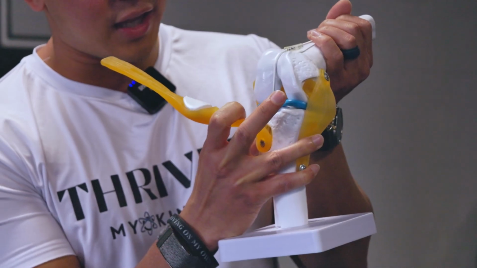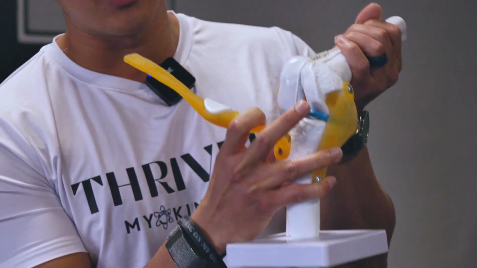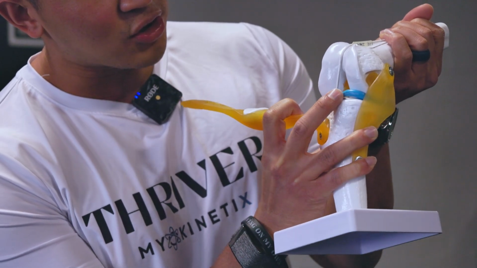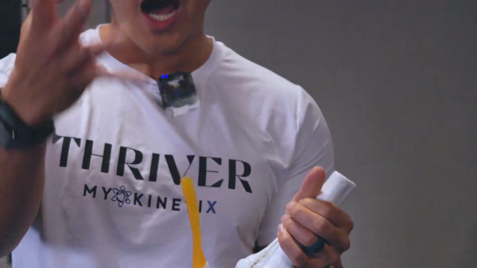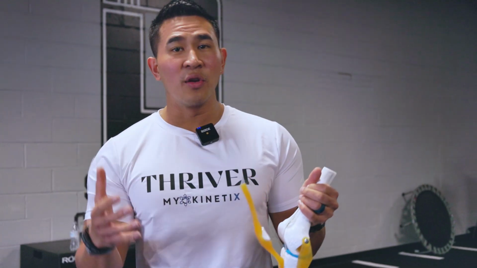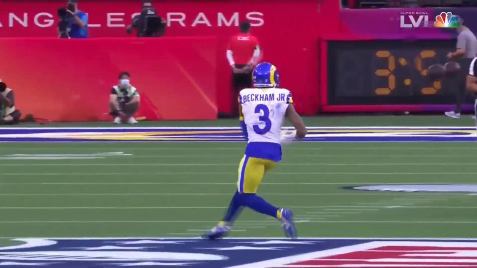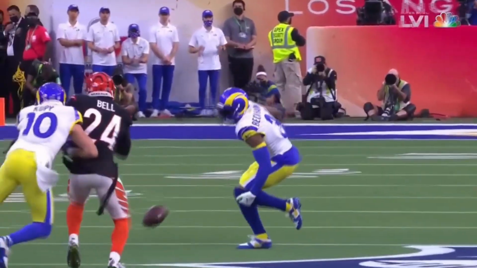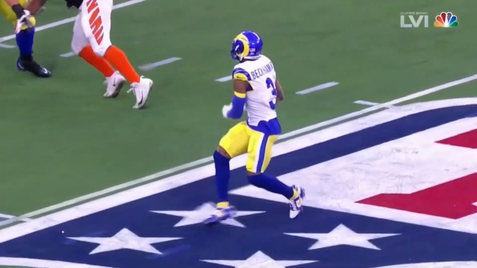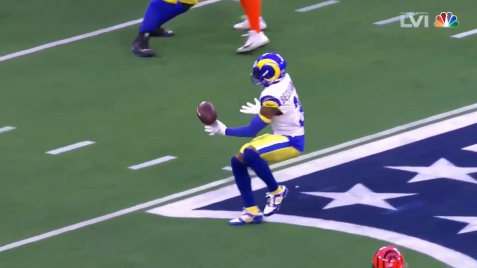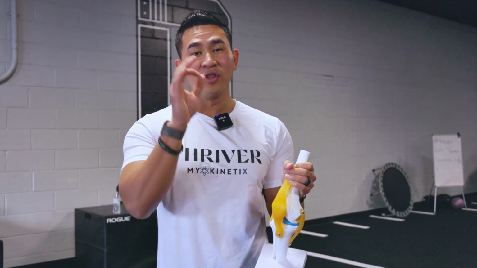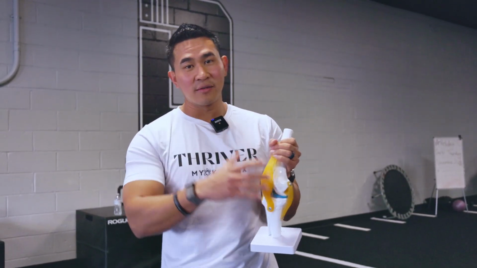Now, if you plant, you pivot, and you land the wrong way, it can put the ACL under stress and also rotate, and that's when you feel that pop. And that's when you know you have torn your ACL, right? You can look at someone like Odell Beckham Jr. when he tore his ACL. You can see that by the way he planted, his knee kind of went inward, and that puts so much stress on the ACL that it actually pops and tears by itself. Now, what we're going to go over are factors that you can do to prevent that from happening.